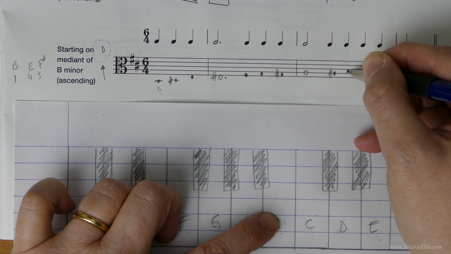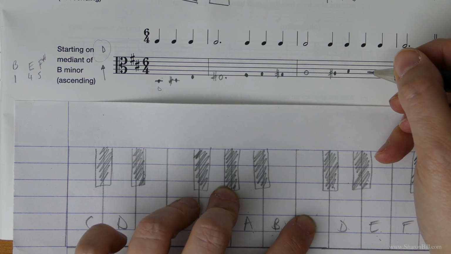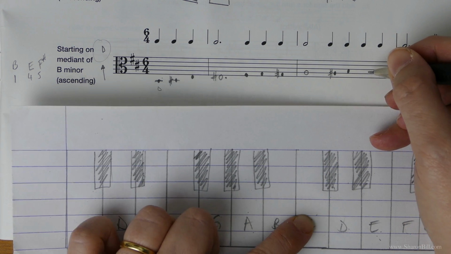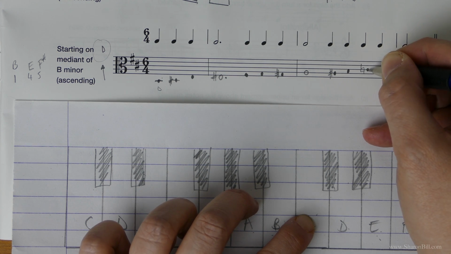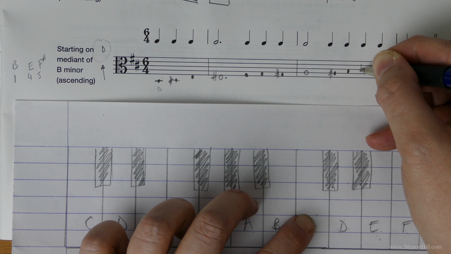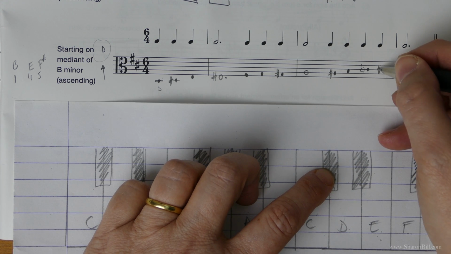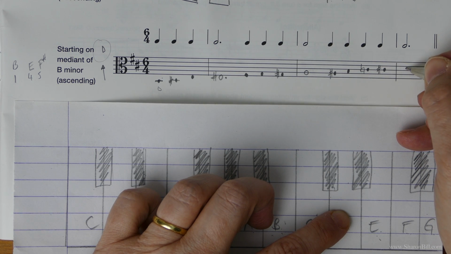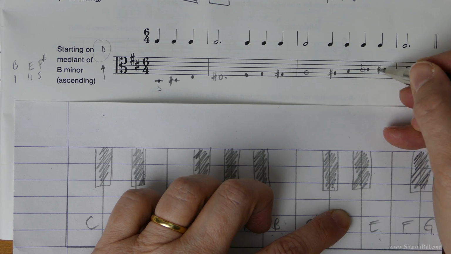B, now we need this one, so we could call it B sharp, or we could call it C natural, so let's cancel the C sharp of the key signature. And so now we need to put that back for C sharp, and then we finish with D, and we know we're in the right place because there's the C, which is our middle line.